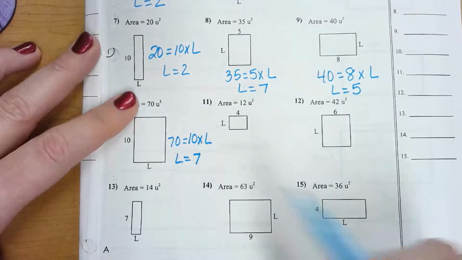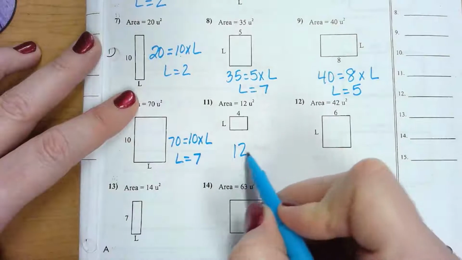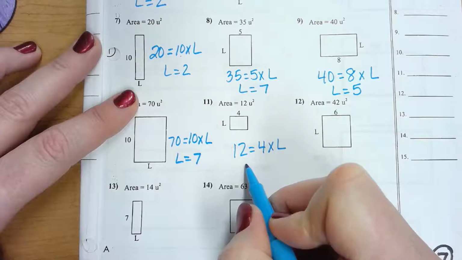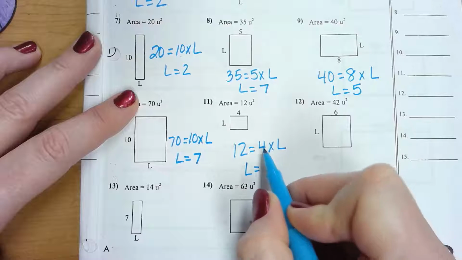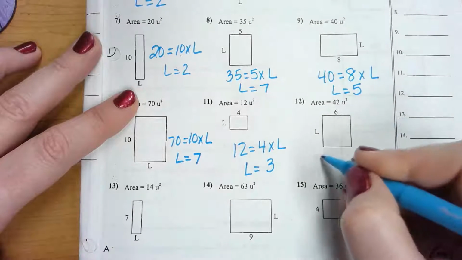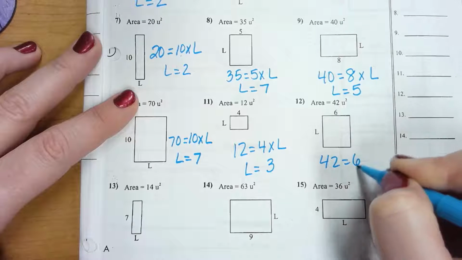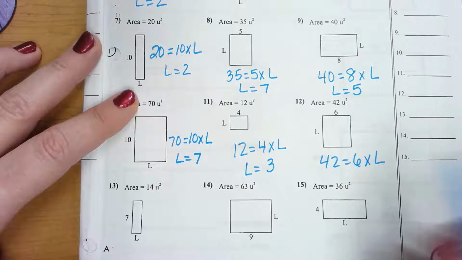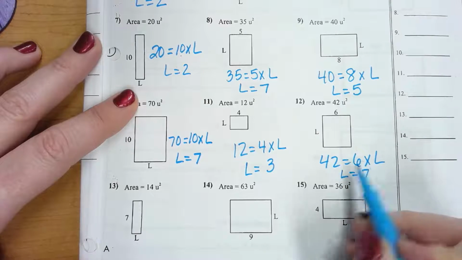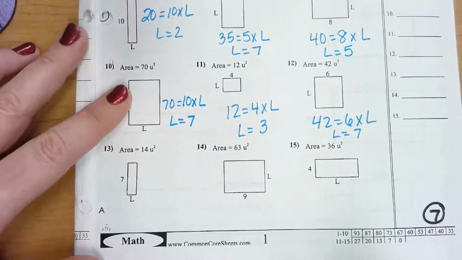Those are my fact families. Number 11, 12 equals 4 times L. My missing part, L, is 3. 4 times 3 is 12. Number 12, 42 equals 6 times L. 6 times 7, L equals 7, is 42.